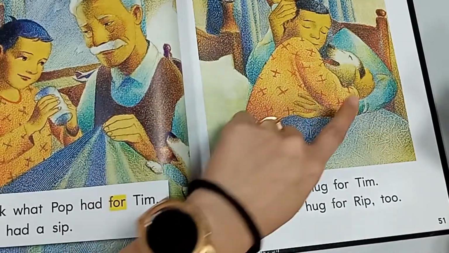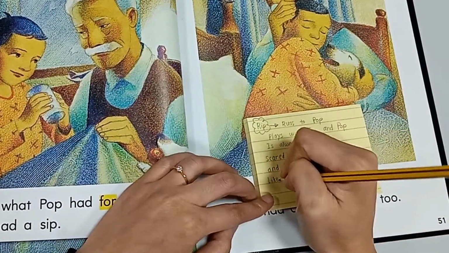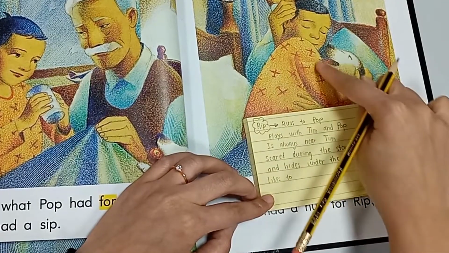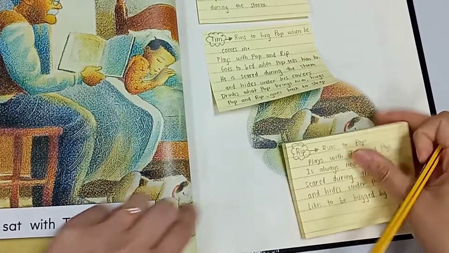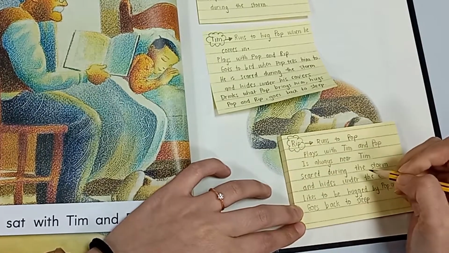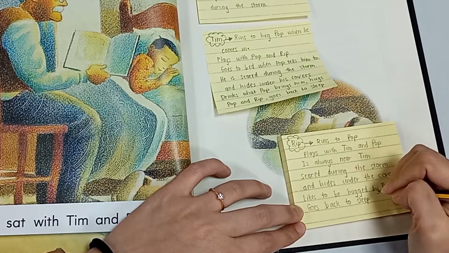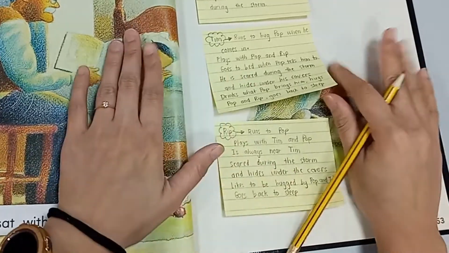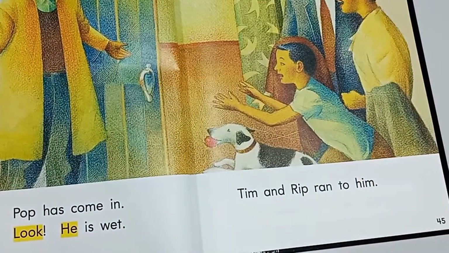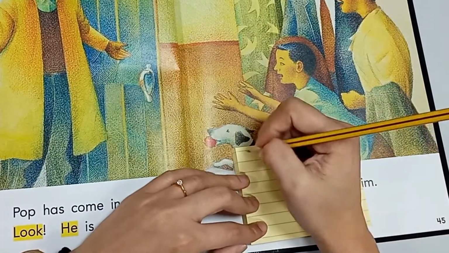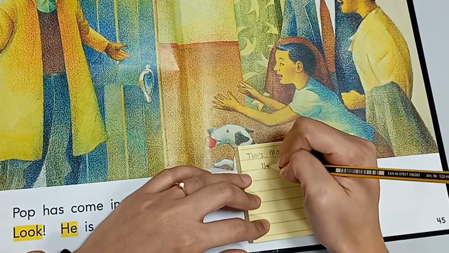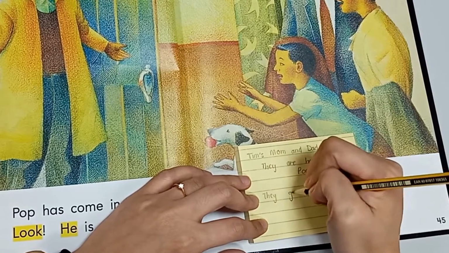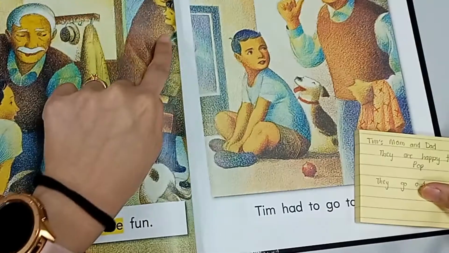Here we can see that he likes to be hugged by Pop and Tim. Lastly, he goes back to sleep when Pop reads. There are two more characters in the story, and that is Tim's mom and dad. In this page, we can see that they are happy to see Pop. And on the second page, we can see them going out.